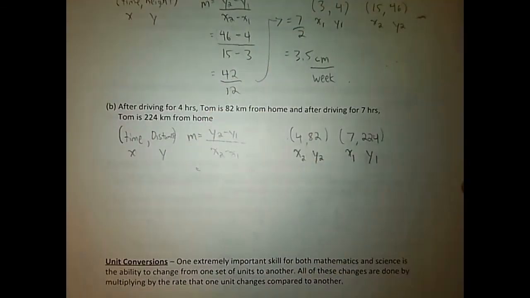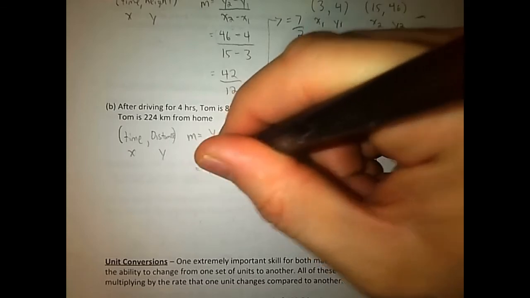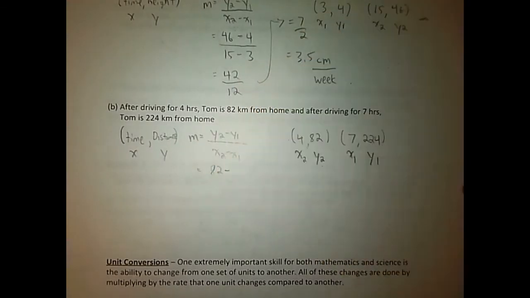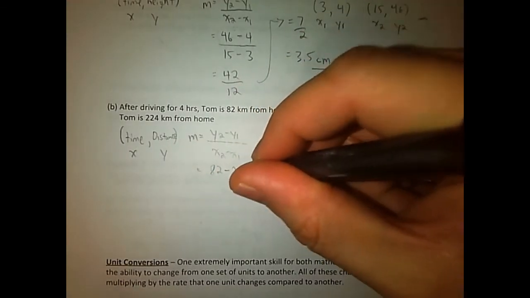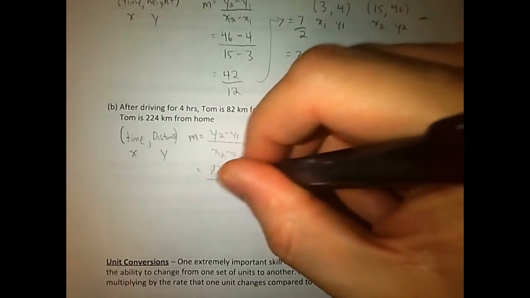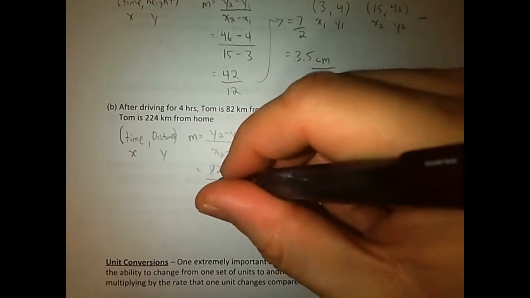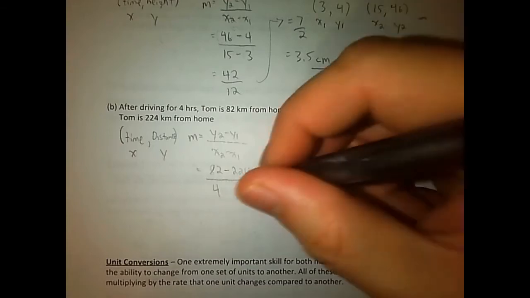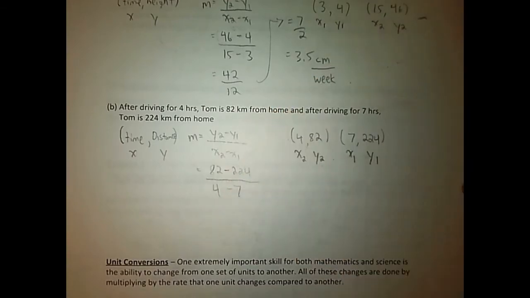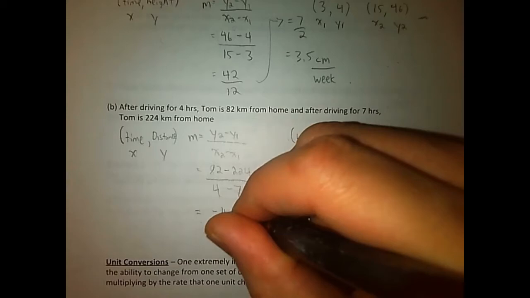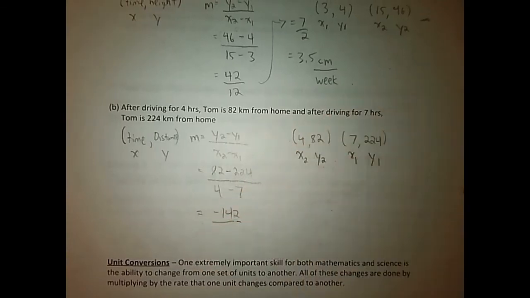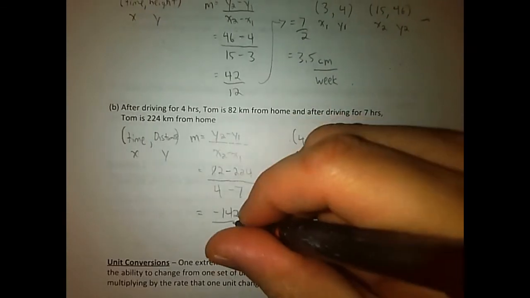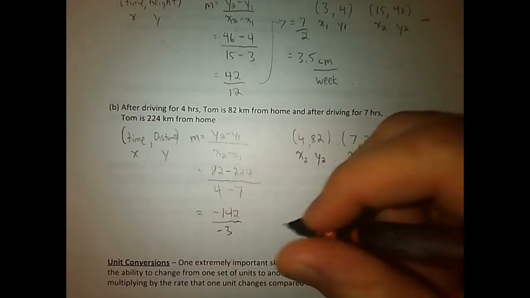So y2 is 82 minus y1, which is 224, divided by x2, which is 4, minus x1, which is 7. 82 minus 224 is negative 142, divided by negative 3.